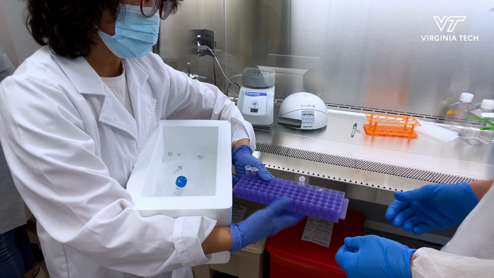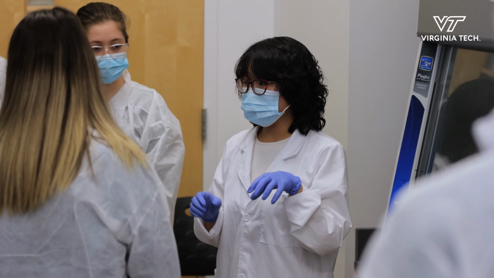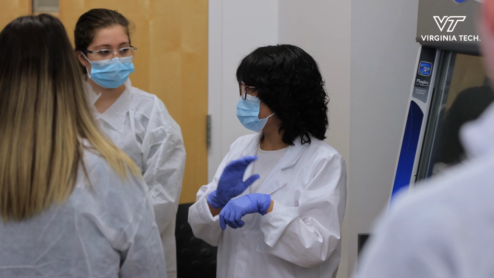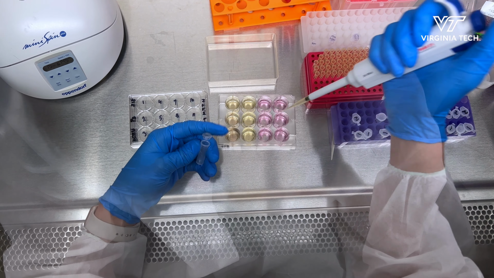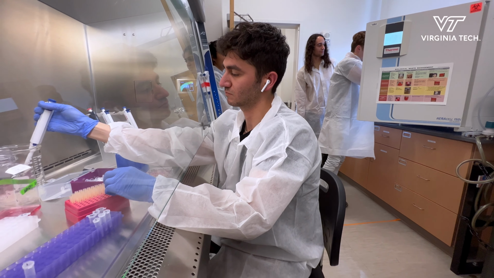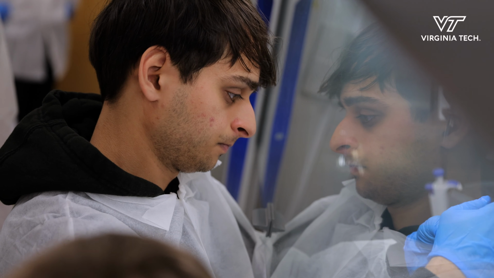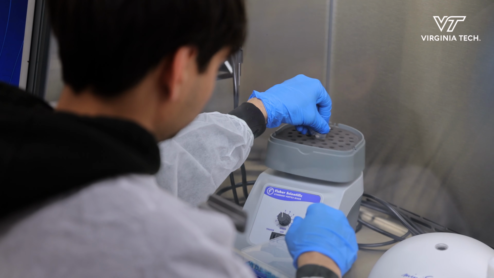Okay. Today, the students are learning about how to do transfection. So mainly putting DNA plasmid into mammalian cells using different reagents to bring the DNA plasmid into the mammalian cells. Normally in research lab, people use something called liposomes, and that's a commercialized lipid reagents.